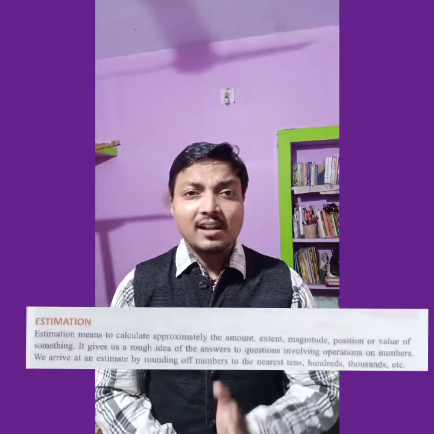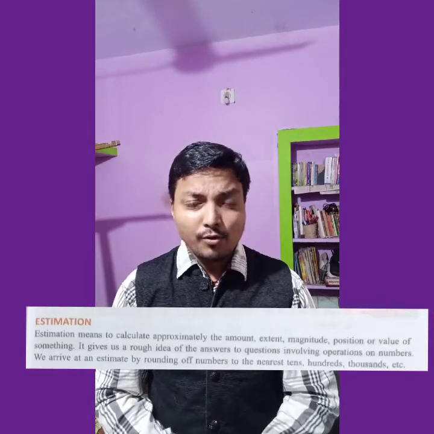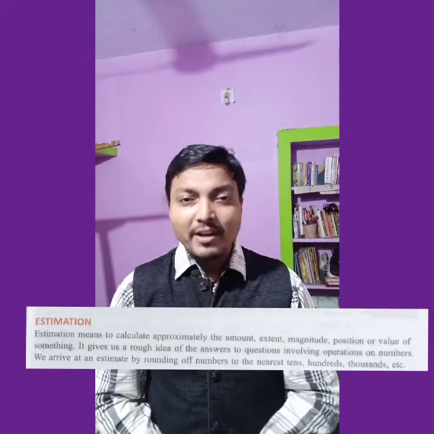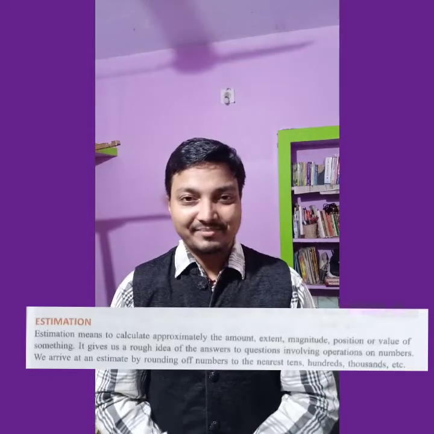Suppose a pen's price is 32 rupees, and you say that the pen's price is nearly 30 rupees. That is called estimation. Suppose you spent 102 rupees somewhere and you say that you spent 100 rupees. This is also called estimation. So estimation means the calculation of the approximate value of a number, which is nearer to that number.